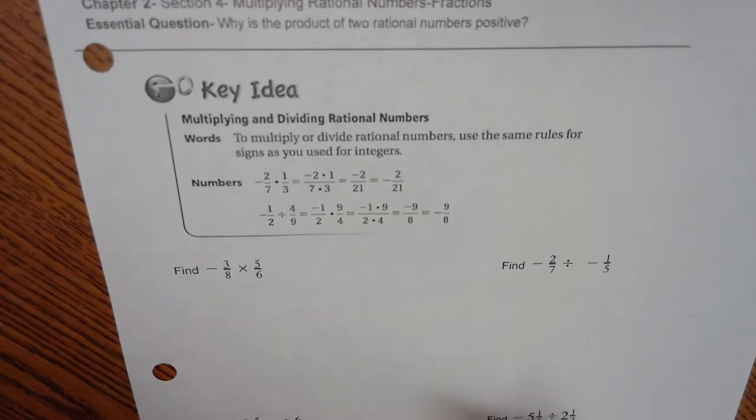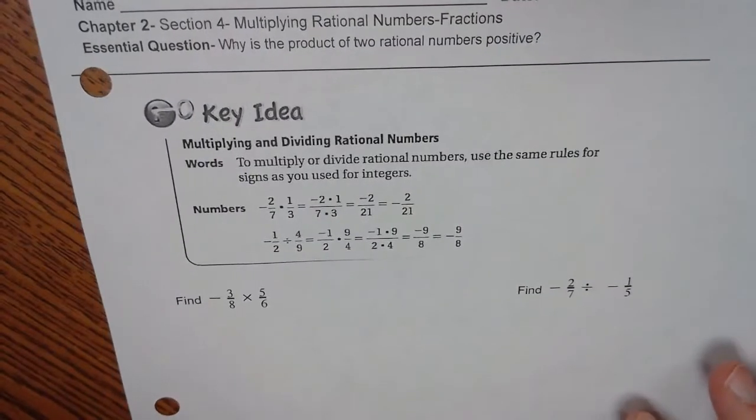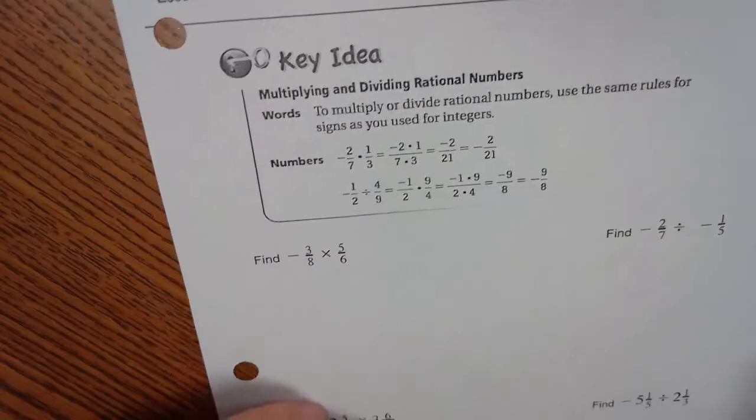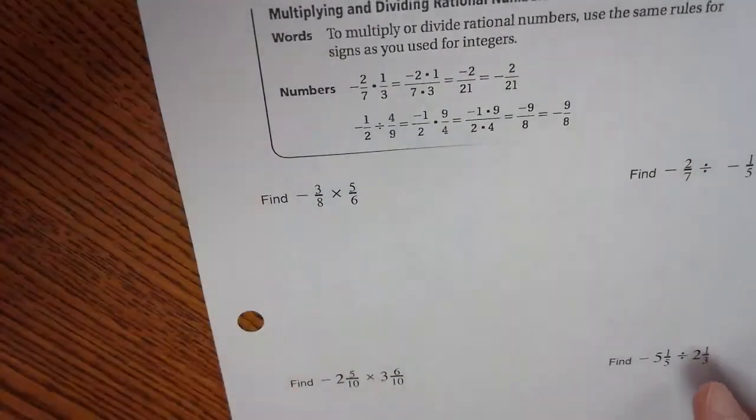If they're the same sign, it's positive. If they're different signs, it's negative. Notice we're going to kind of take it back to our rules in 6th grade with fractions with multiplying and dividing. So we're going to kind of walk through those. So let's look at the first problem.